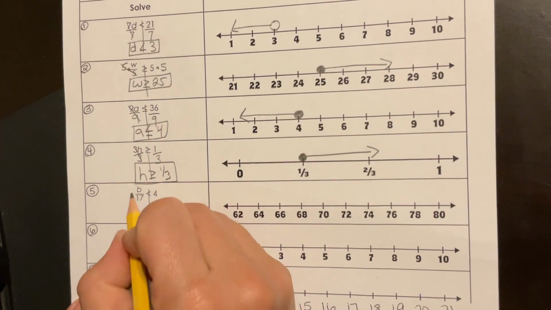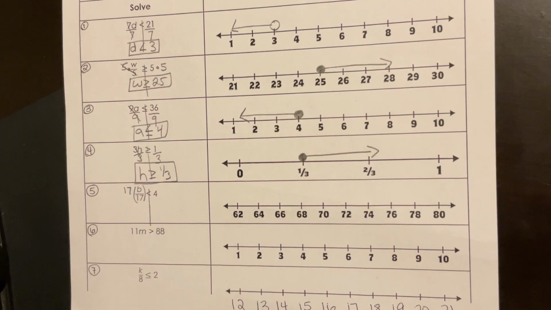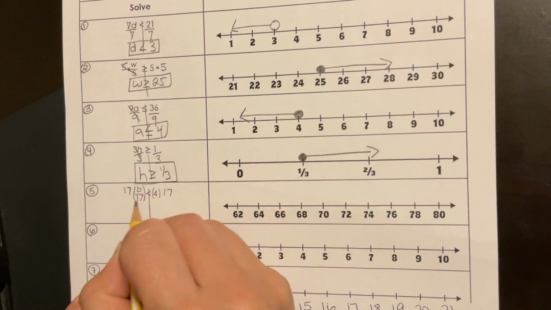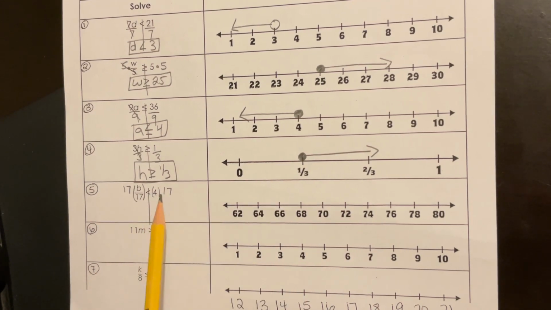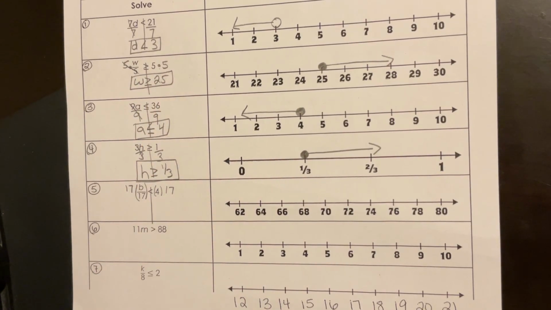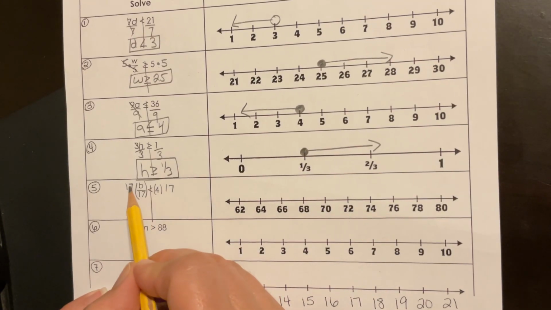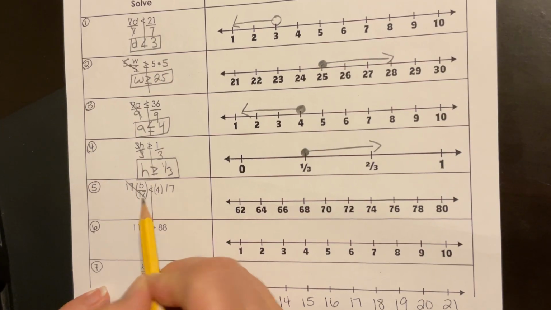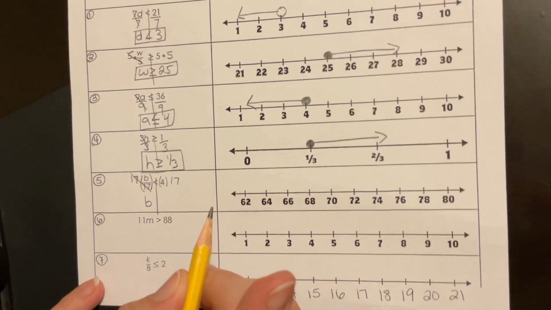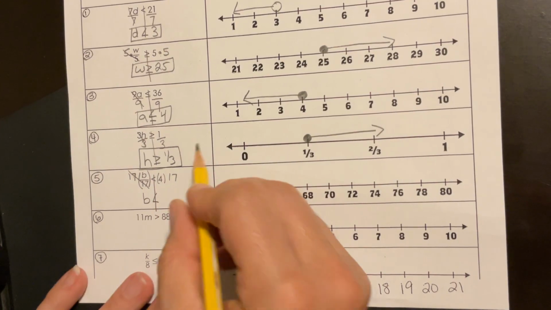b divided by 17, I'm going to put parentheses around it and multiply by 17. If I multiply the left side by 17, I gotta multiply the right side by 17. Again, I do not care if you use parentheses or if you use a dot like we did on the previous examples. Make sure you know you are multiplying. Now do your math. 17 divided by 17 cancels out. B comes down. I am multiplying by a positive 17. Inequality comes straight down.